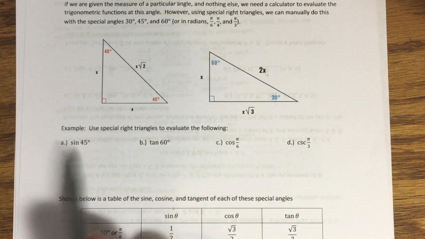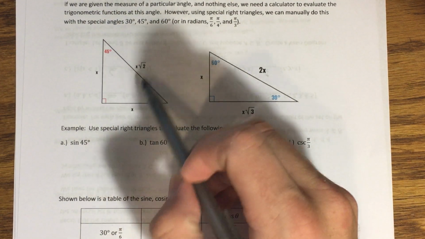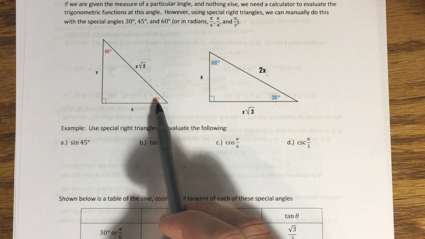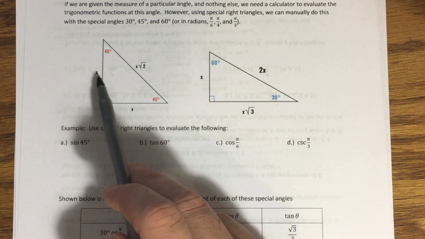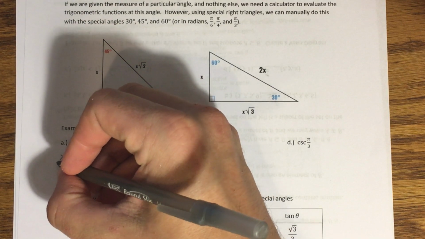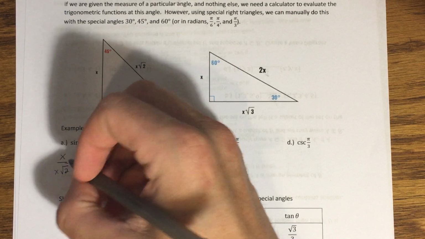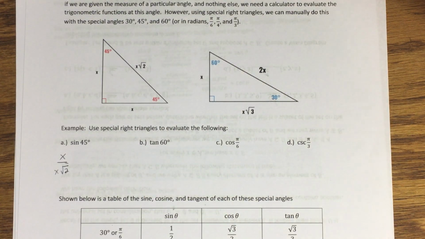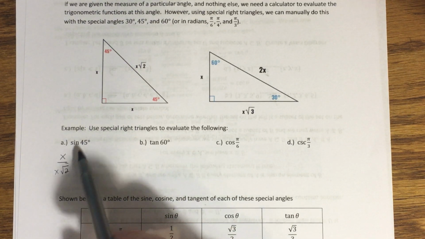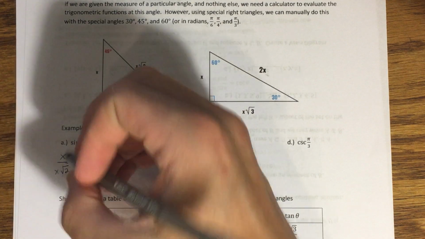So for example, if I want to find the sine of a 45-degree angle, notice that I don't know any of these side lengths here. However, sine of 45 degrees, if I use this as my 45-degree angle, is opposite over hypotenuse, x over x root 2. Now that x can vary depending on which 45, 45, 90-degree triangle this is, but once we go to our sine function, it turns out that the x doesn't even matter because it cancels out right here.